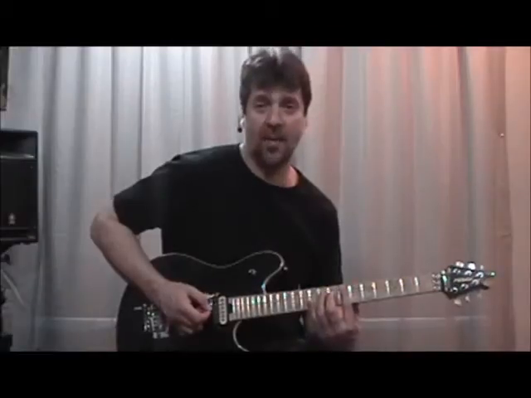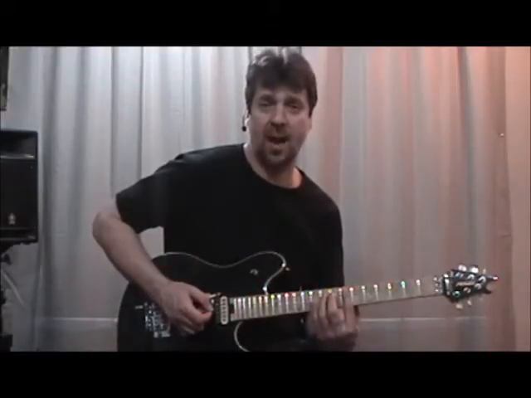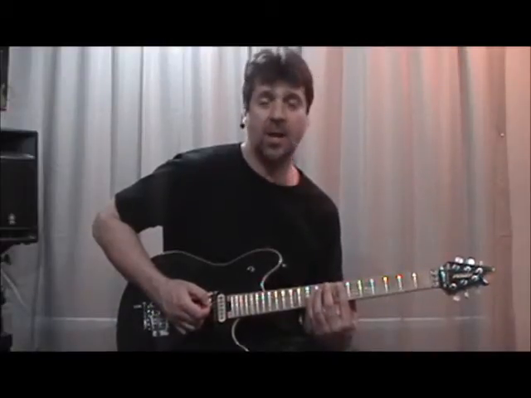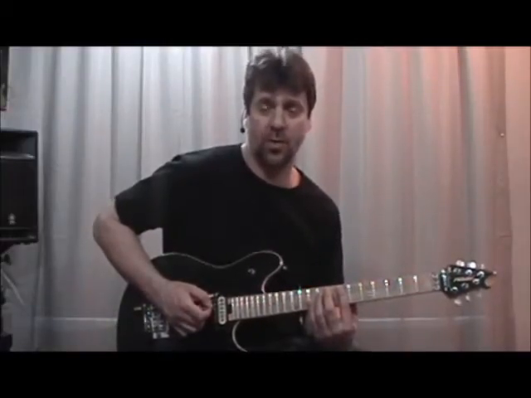And then the E5, you just shift that exact same thing up 2 frets. First finger's still on the 5th string, now 7th fret, and your third finger's going to be on the 4th string, 9th fret.